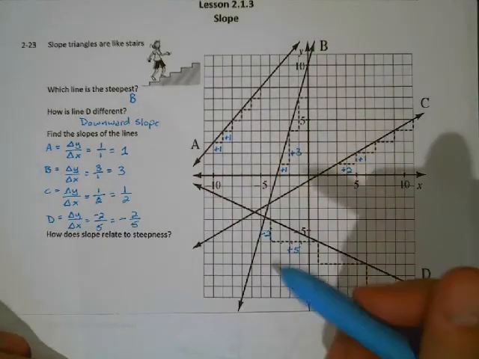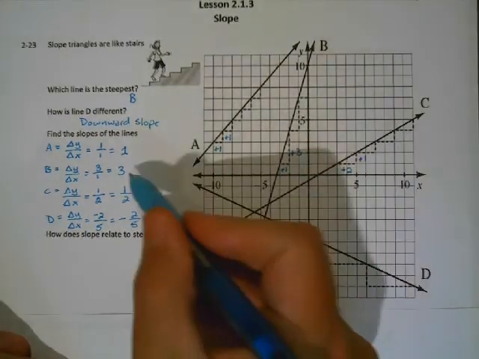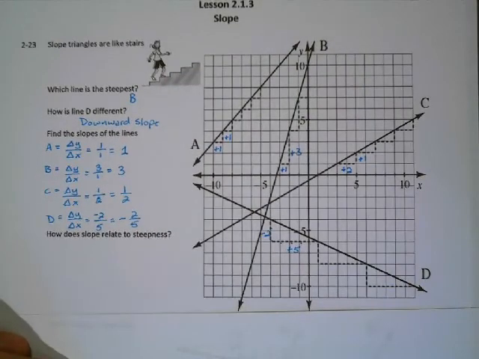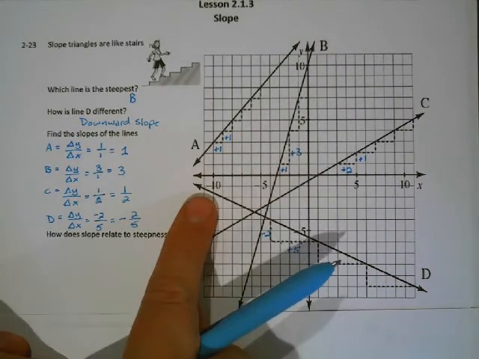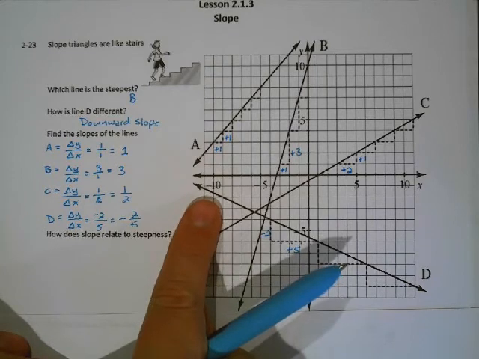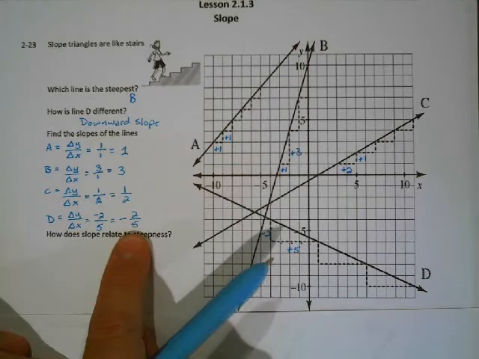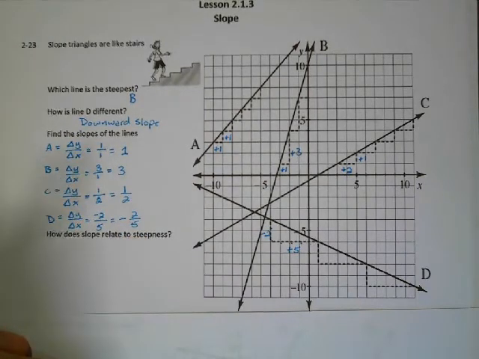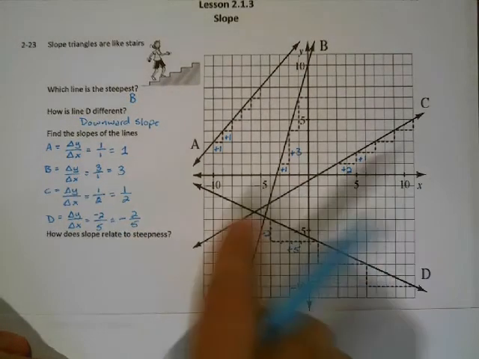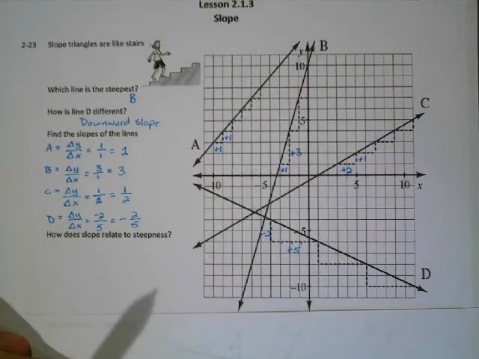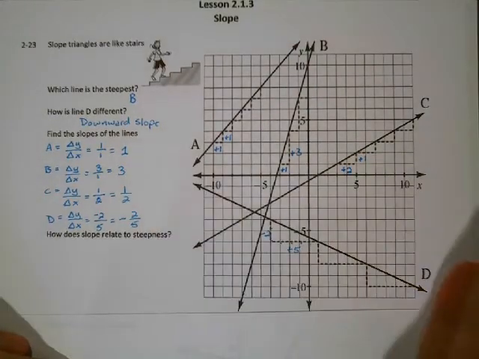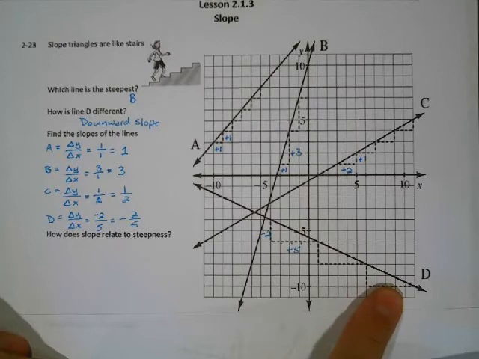So we can see that the steeper the line, the greater the slope. And then we also saw when we had a line that went downward from left to right, it gave us a negative slope. So positive slopes go from left to right, upwards. Negative slopes from left to right go downwards.